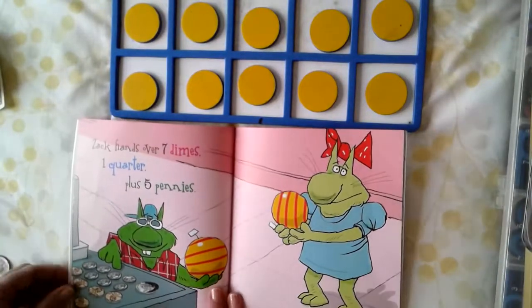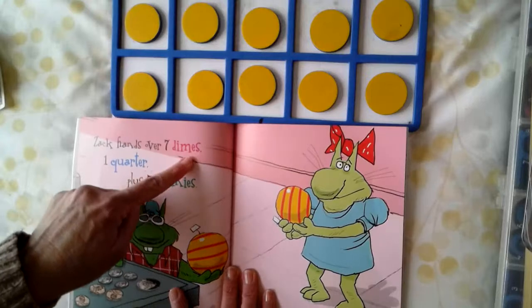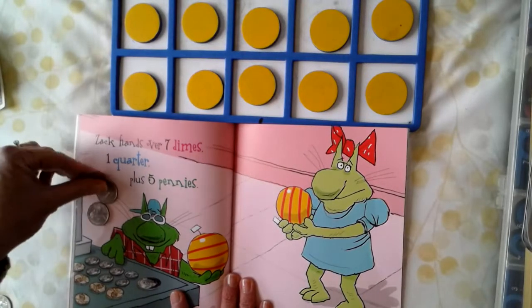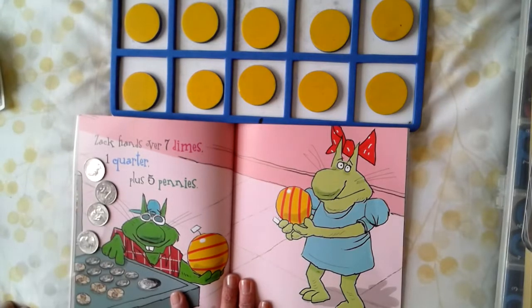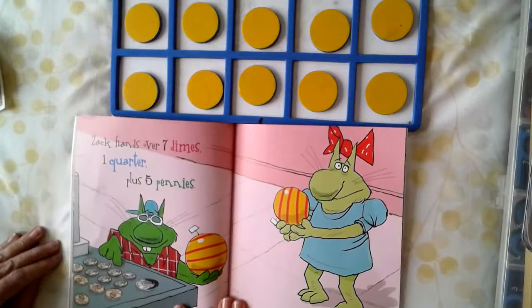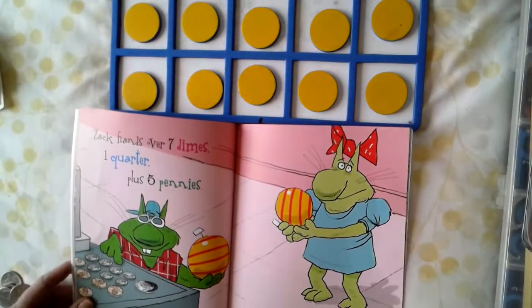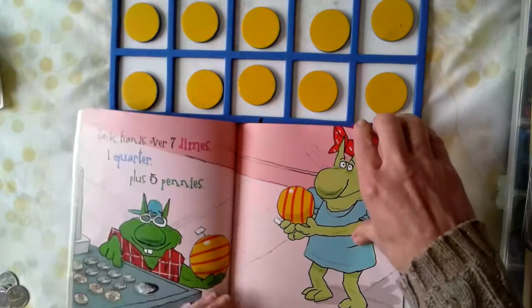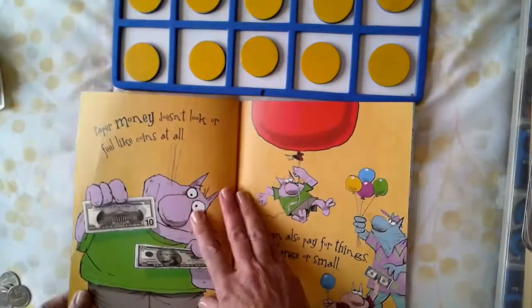Zach hands over 7 dimes, 1 quarter plus 5 pennies. So 7 dimes and 5 pennies would make the 75. And the 1 more quarter is just like the 4 quarters. It also makes 100. All those different combinations prove to be the same as Jenny's. They are all the same. They all equal 100 cents, which is $1.